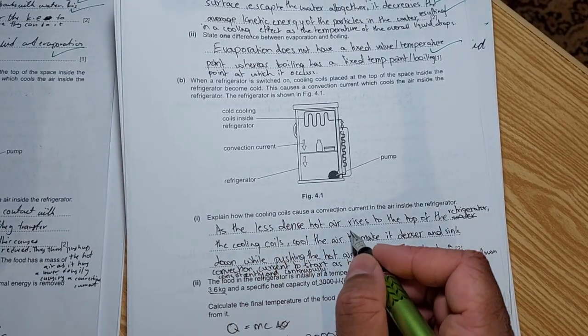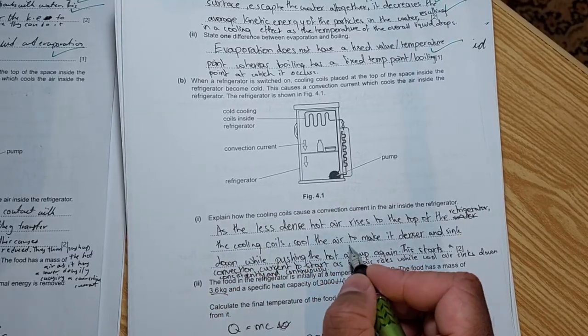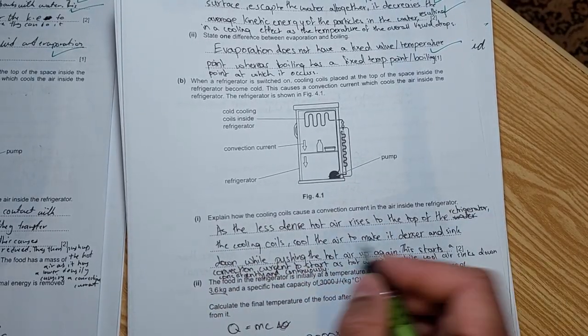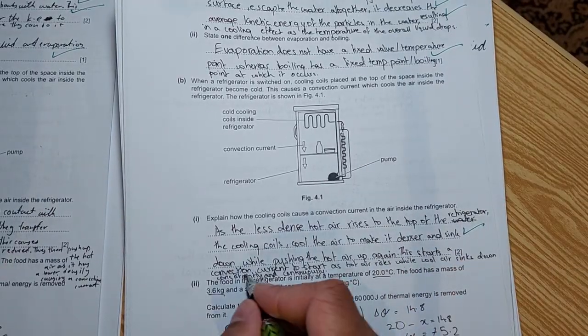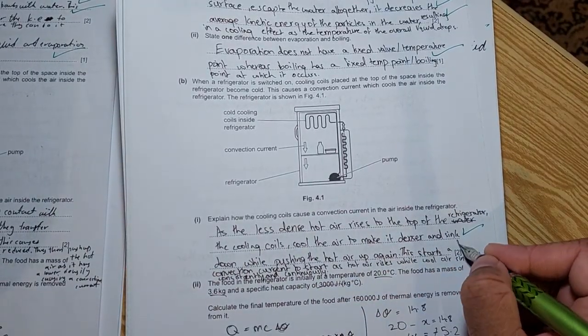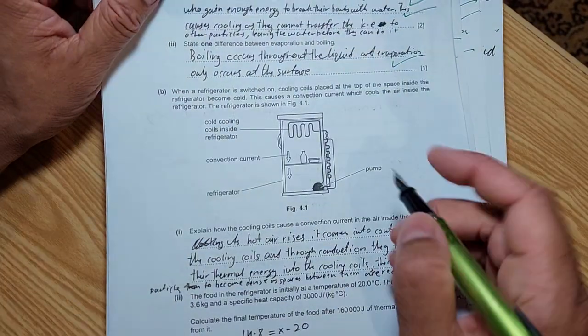As the less dense hot air rises to the top of the refrigerator, the cooling coils cool the air to make it denser and sink. Very good. Cool the air to make it denser and sink down while pushing the hot air up again. Excellent. Very well said. Now let's look at this person now.